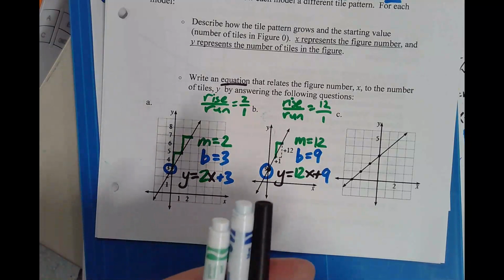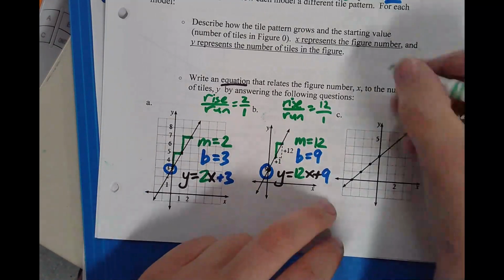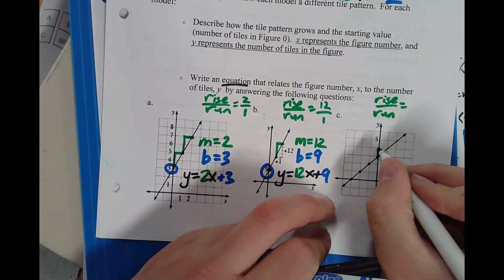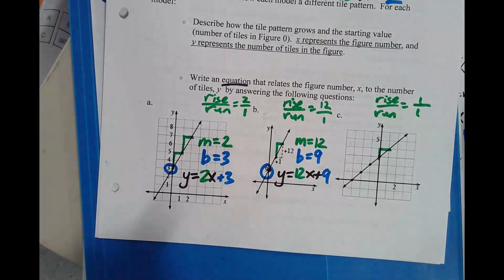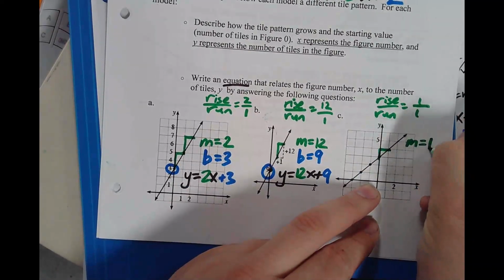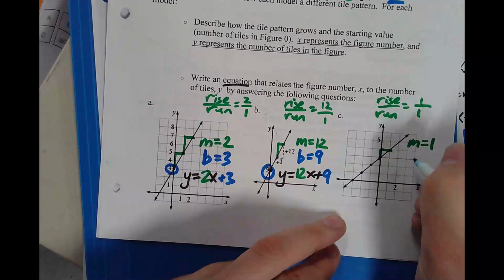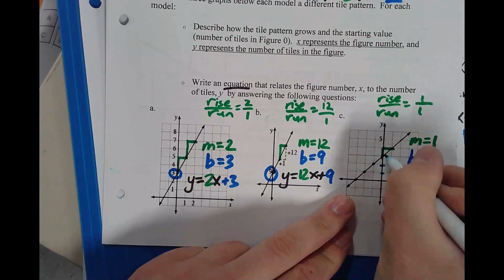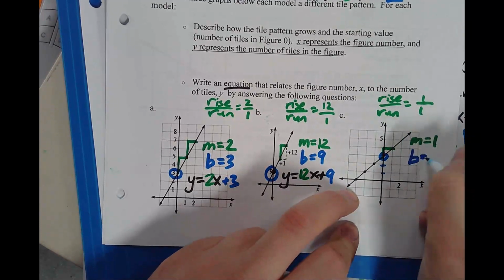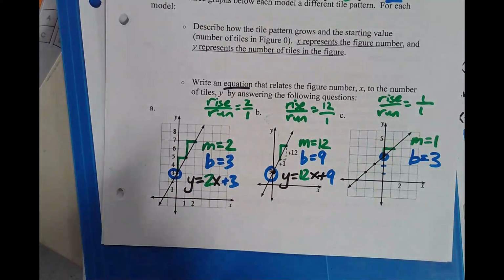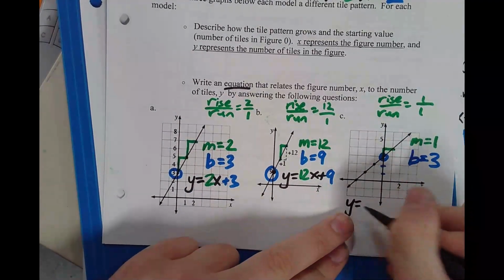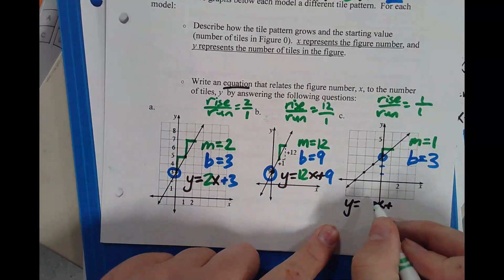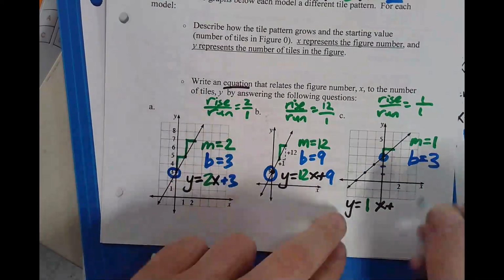Okay, and the next one. What's our slope? Rise over run. It looks like it's going up 1 and over 1. What's 1 divided by 1? Yes, 1 divided by 1 is 1, so our slope is 1. And what's our y-intercept? Our y-intercept is right there at 3. So how do you write this one? This one's often mistaken and written down really weirdly. But the slope is 1x plus 3.